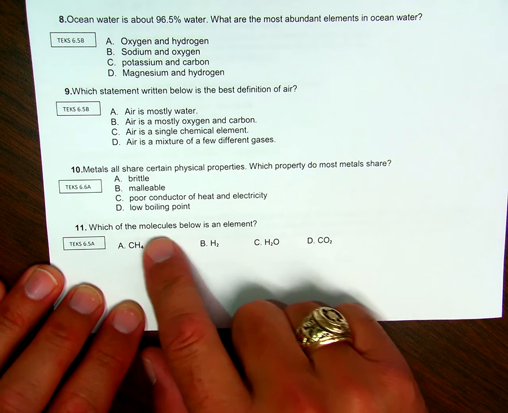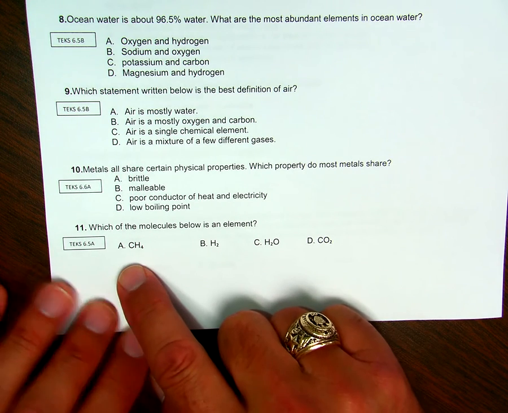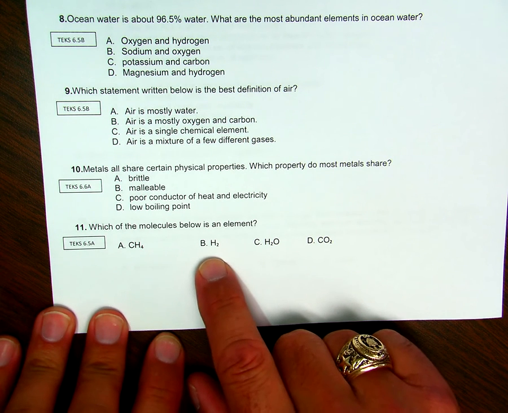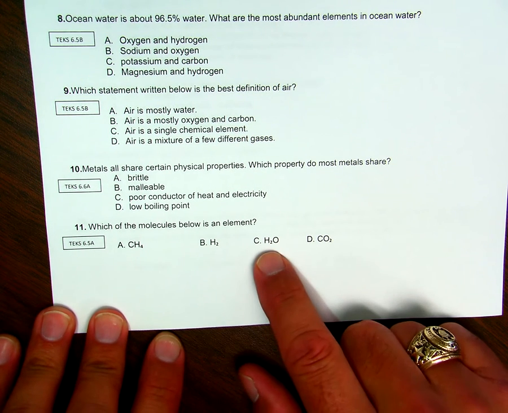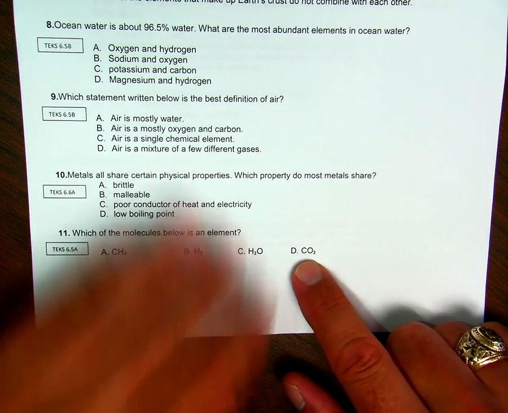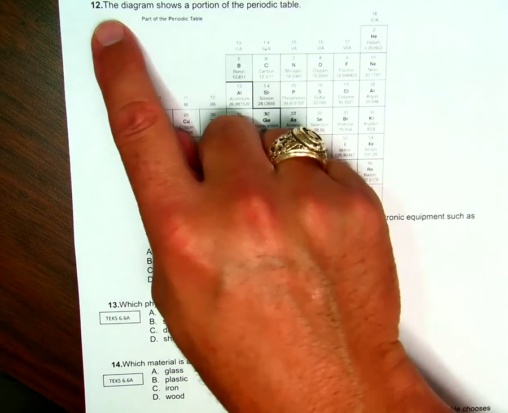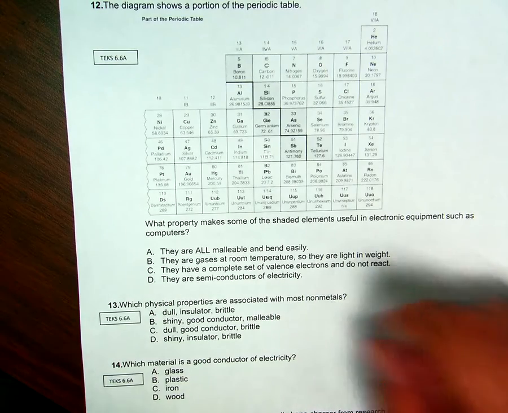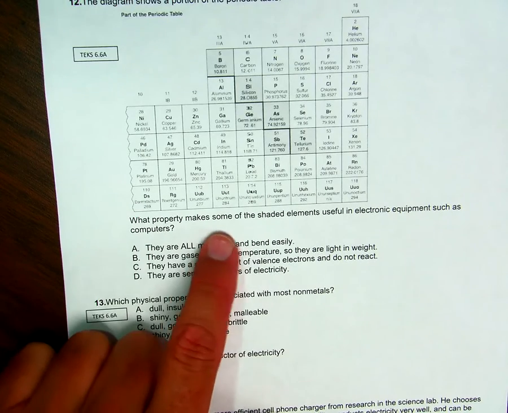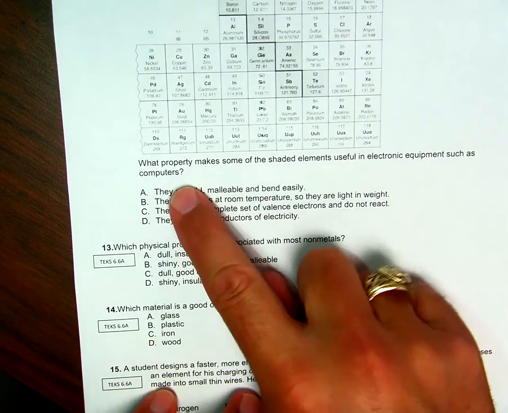Number 11, which of the molecules below is an element? Is it A, CH4, B, H2, C, H2O, or D, CO2? Number 12, this diagram shows a portion of the periodic table. So what property makes shaded elements useful in electronic equipment such as computers?